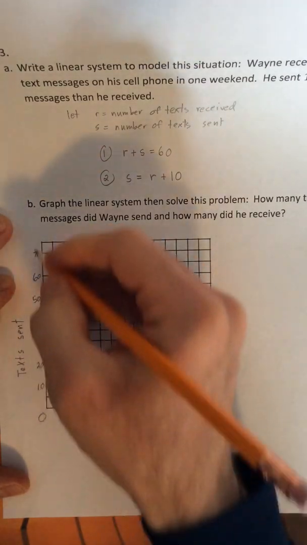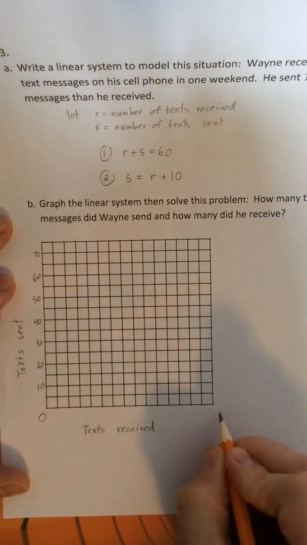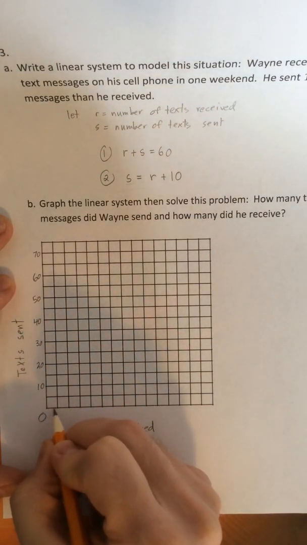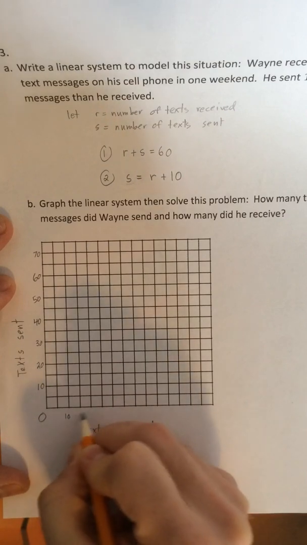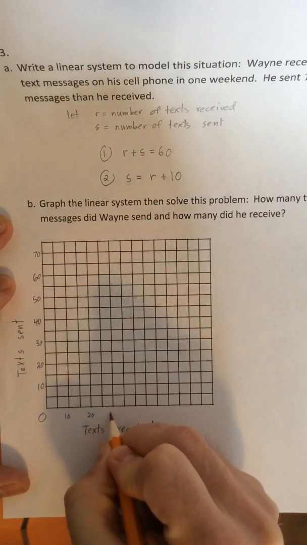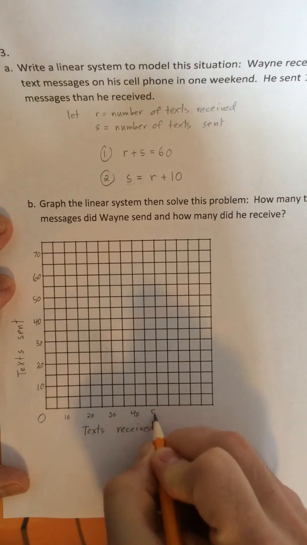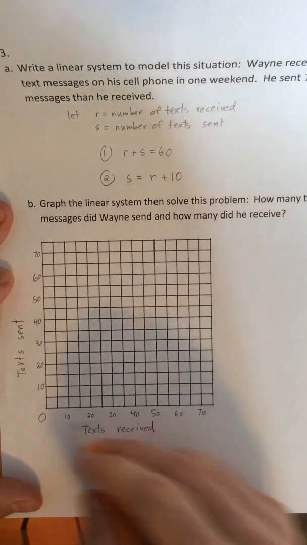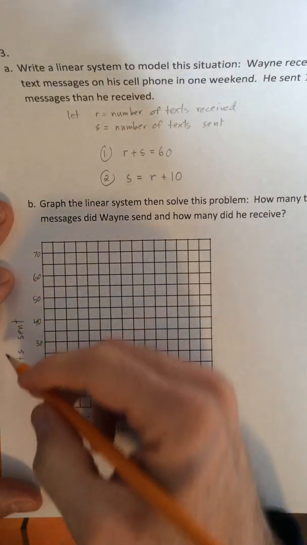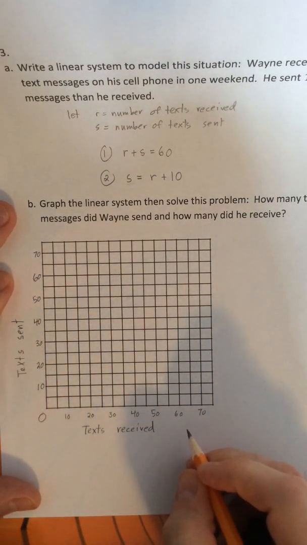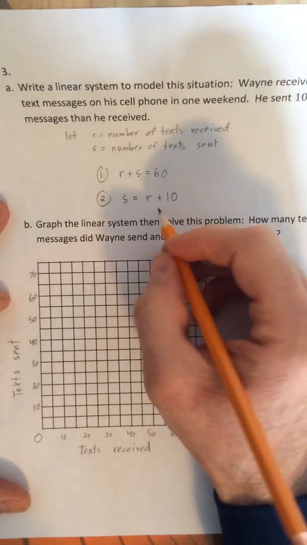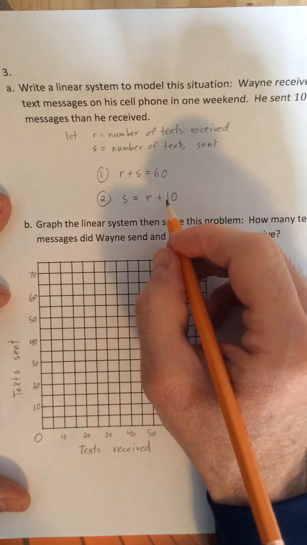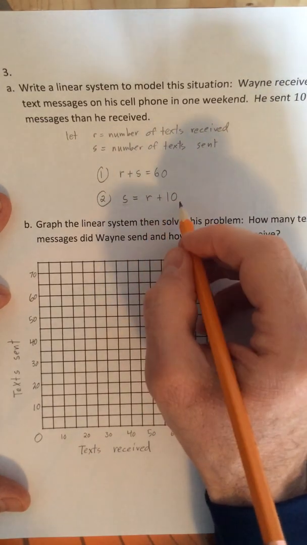Now, since I went by that on this axis, I'm going to do the exact same on this one. I'm going to have the numbers on each axis match. So every 2 spaces will be 10, and I'm only going to write the 10s down. Now that both of these axes match and I have labeled which are the sent and which are the messages received, now I'm going to graph. So I'm going to start with the second equation since it's already rearranged. You don't have to start with the second, I just will because I have this equation rearranged.